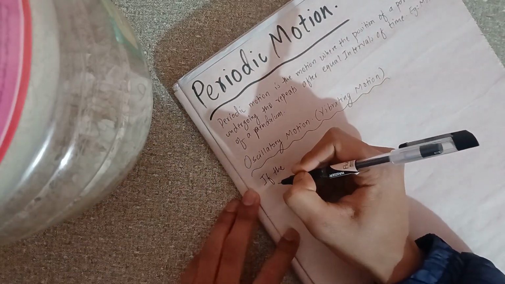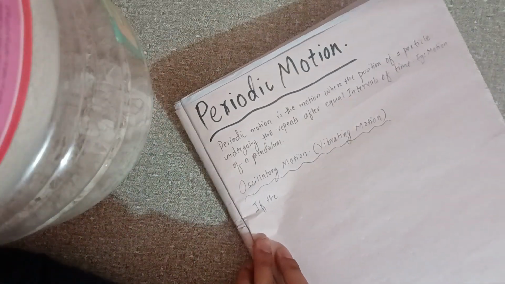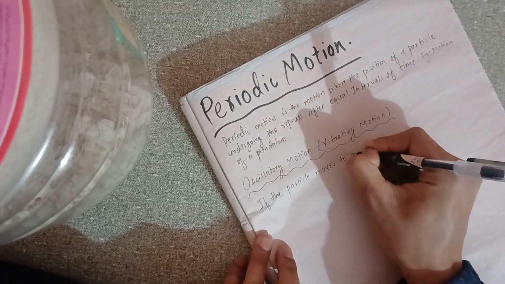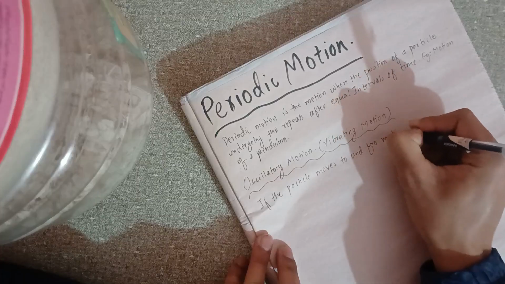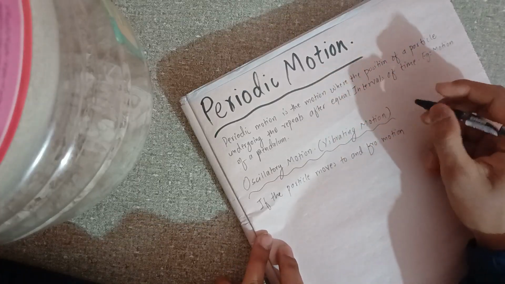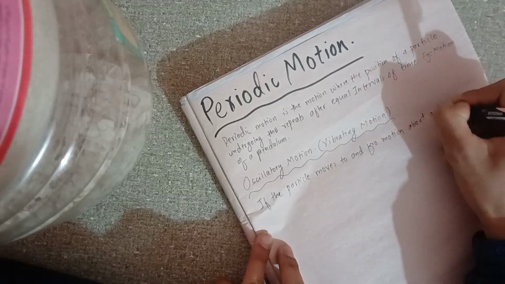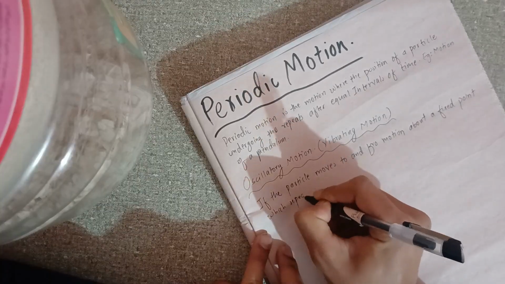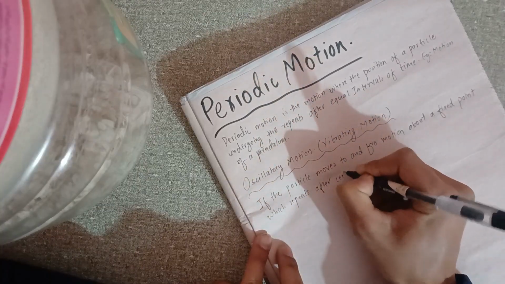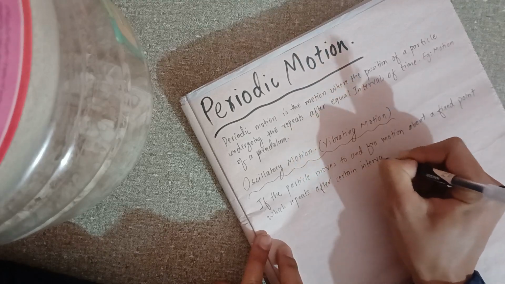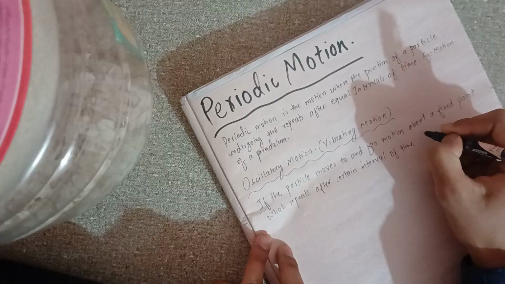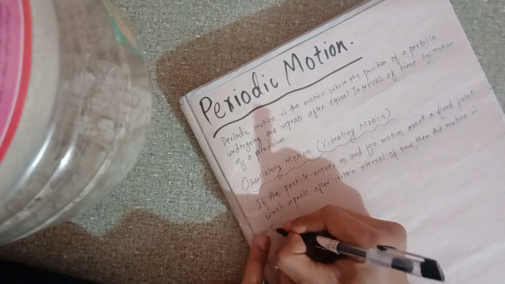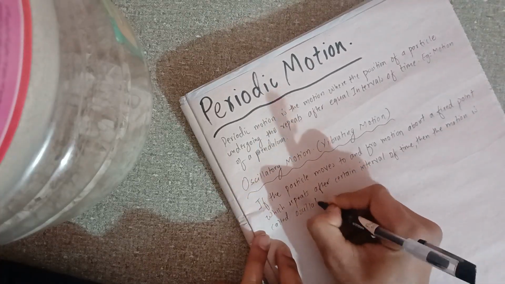Let me write it. Is it visible though? If the particle moves to and fro about a fixed point which repeats after a certain interval of time, then the motion is called oscillatory motion.